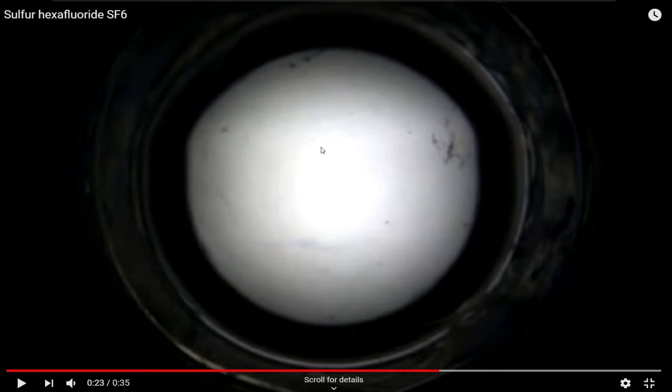And it has the penetrating and diffusive power of a gas, so it gets in all the nooks and crannies like a gas would. So it was used as a dry cleaner because it had both the dissolving power of a liquid and the penetrating power of a gas.